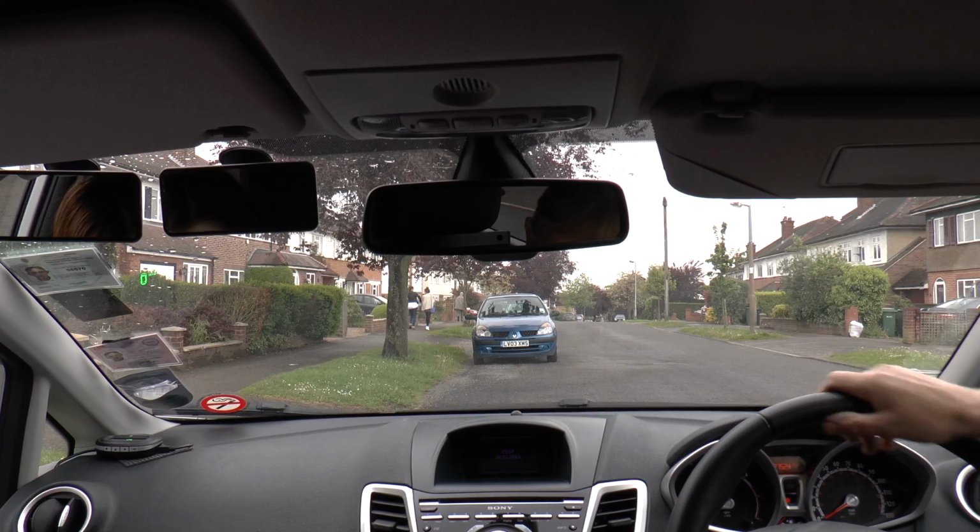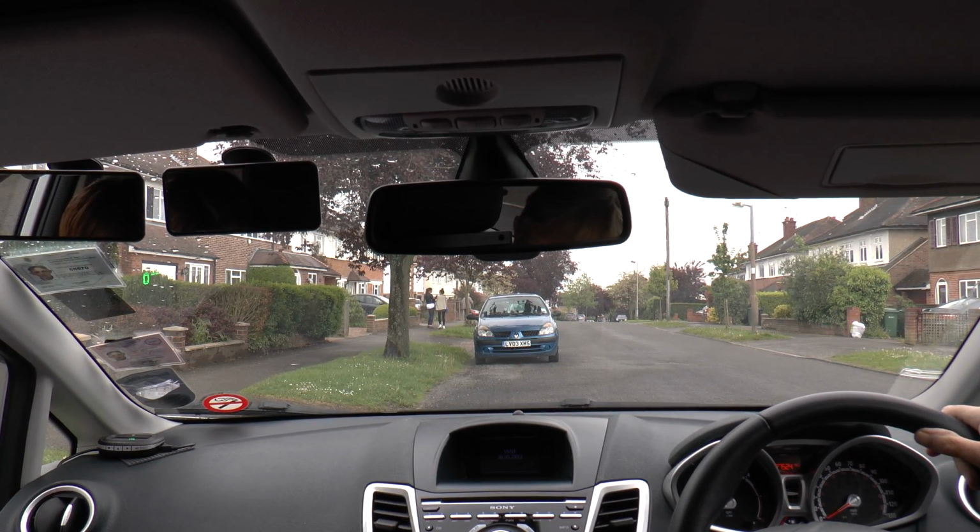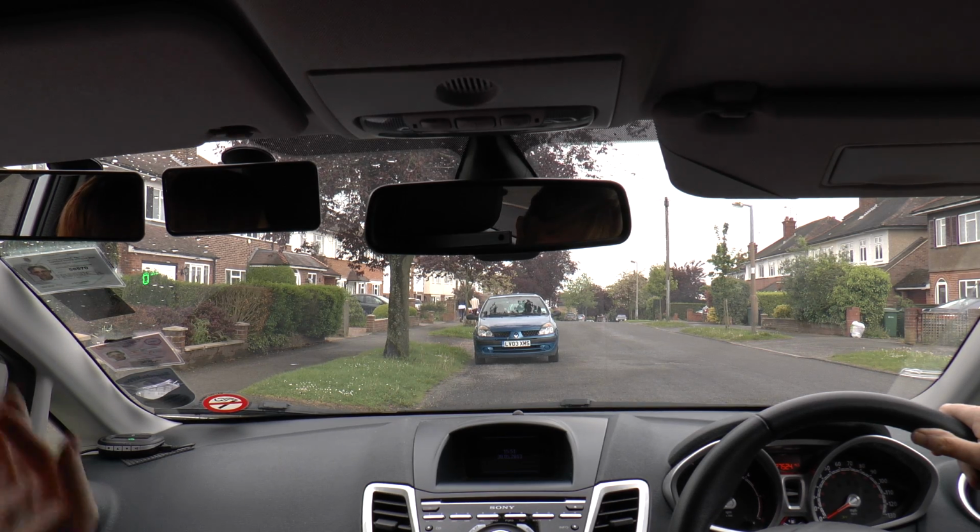And what we're looking for: pedestrians could be crossing, and like I said, there could be obstructions on the left or on that side. If there was a car on the opposite side of the road, they could be positioning slightly on our side. So just be aware, have a look at what's going on.